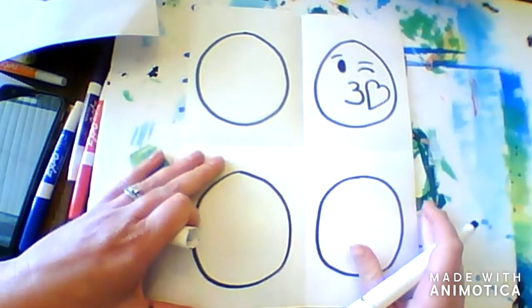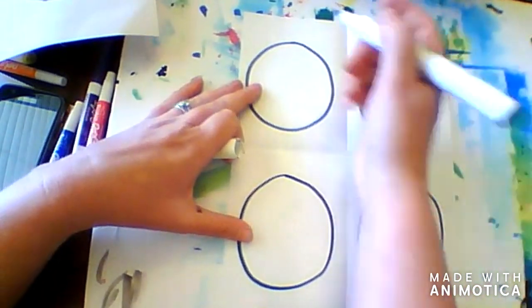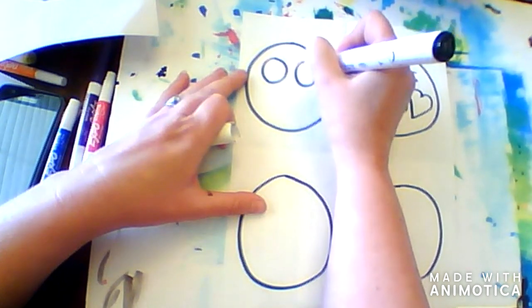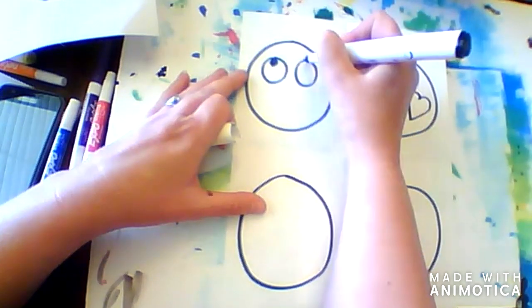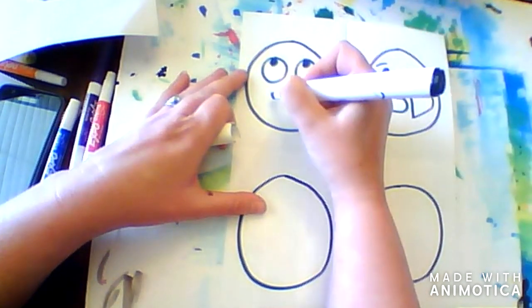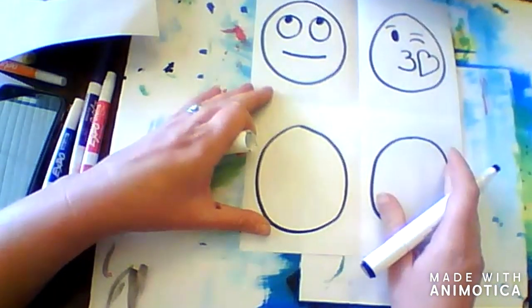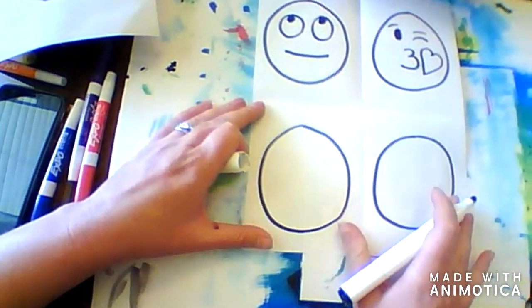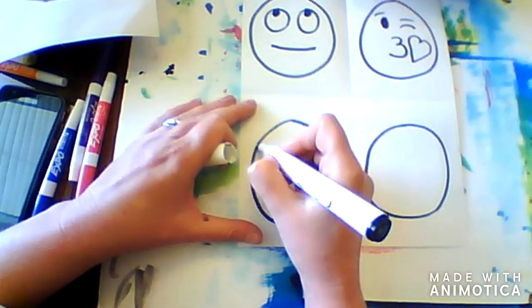Alright, there's my smiley winky emoji. Then over here, I think I'm going to do the one that's like want, with the big eyes that are looking up. Kind of like, oh my gosh, I can't even. And then over here, I'm going to do the cool guy with the sunglasses.